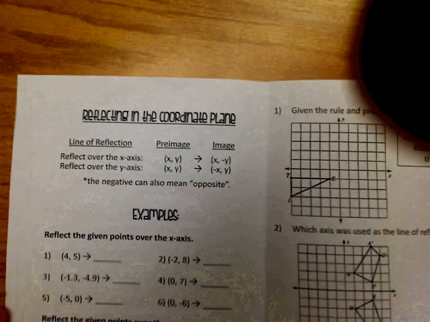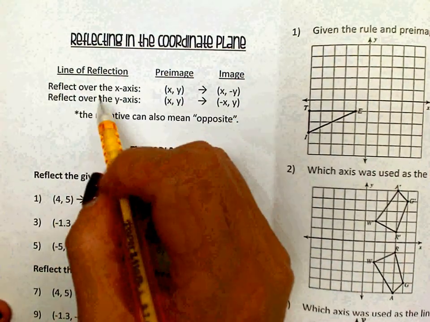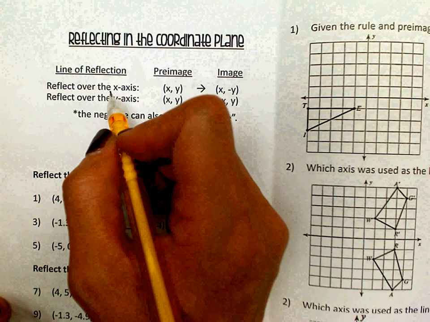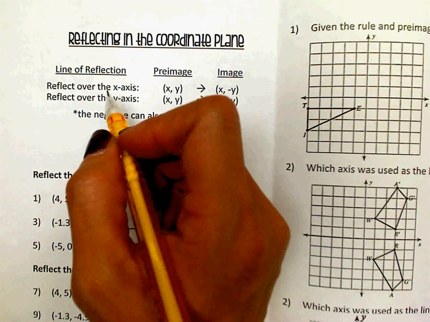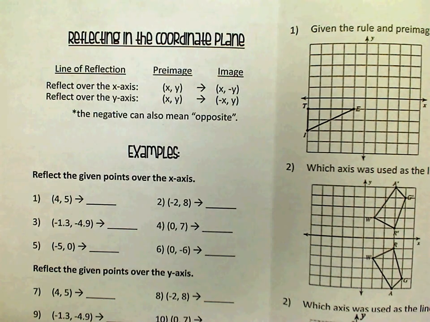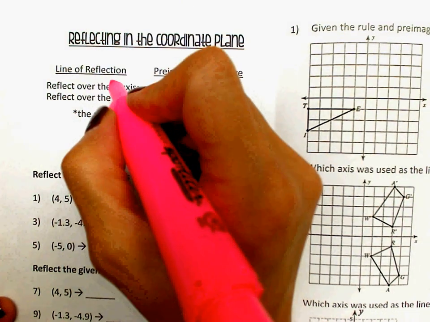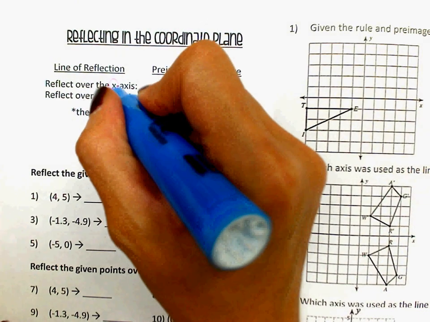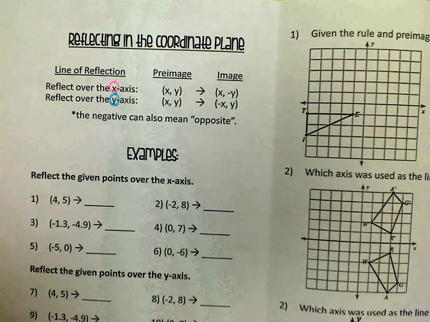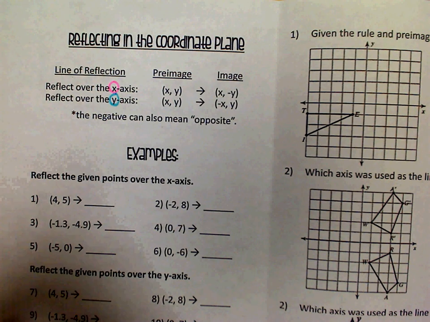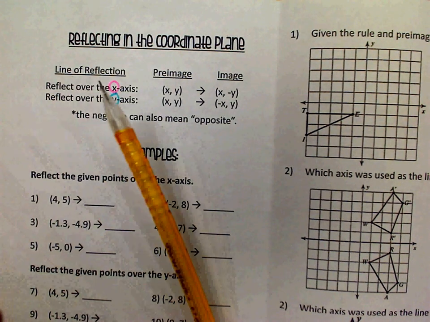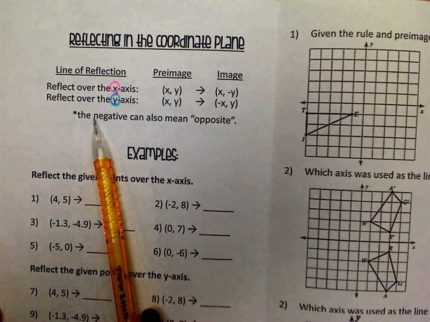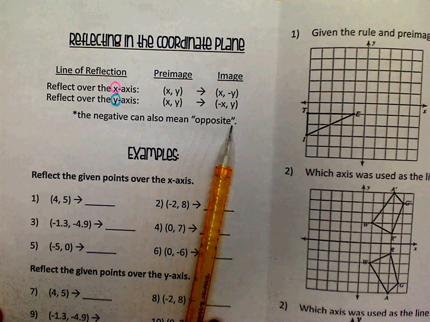Now, if we're going to reflect in the coordinate plane, interesting things happen. We're going to focus mainly on the line of reflection being the x-axis. This is where I'm going to use my two colors. I'll make my x-axis pink for now, whatever color you choose, and then the y-axis, okay? So we have that. And you'll notice that something happens with the pre-image and the image. We'll talk about these rules in class. Just know that the negative can always mean opposite.